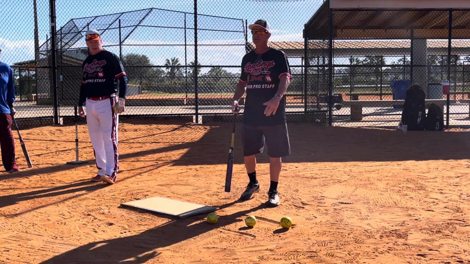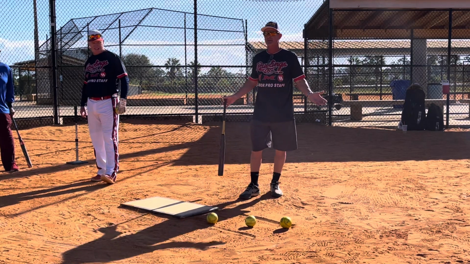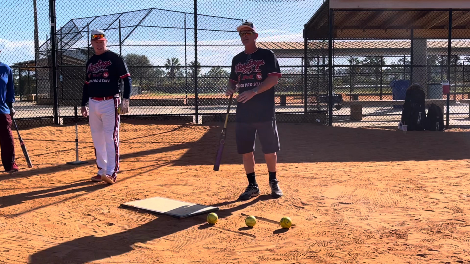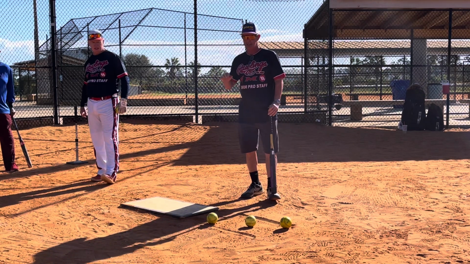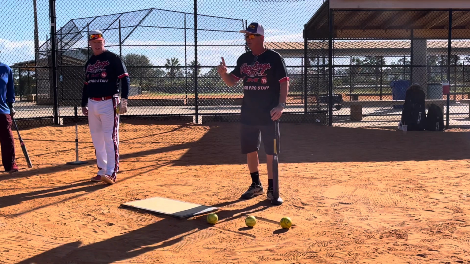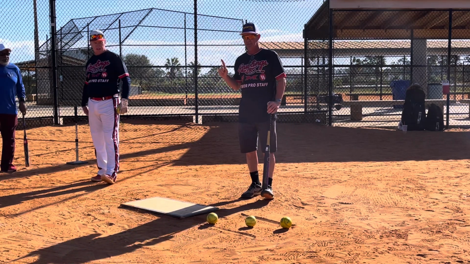Any of these pitches can be hit anywhere. It's slow pitch softball. It's underhand. Yeah. But what I'm telling you is this is the recipe for success. This is going to make you the most consistent hitter when you follow this. I'm going to give you one little get out of jail free pass.